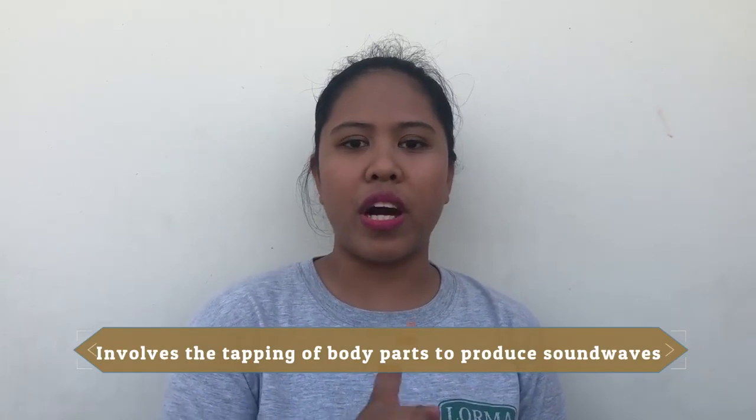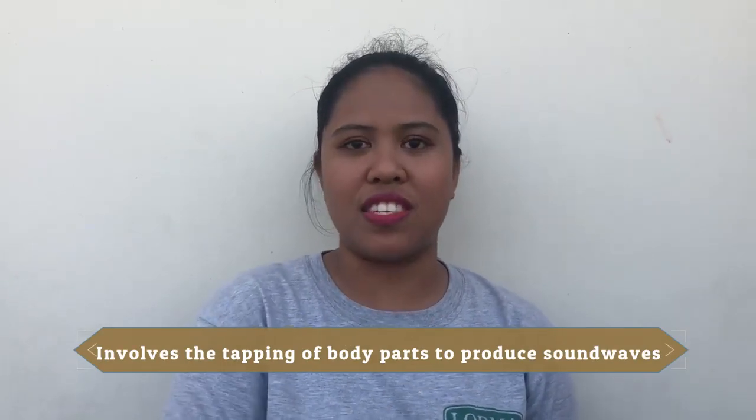So we're going to discuss percussion. So what is percussion? It involves the tapping of body parts to produce sound waves. 3 types of percussion are direct, blunt, and indirect percussion.